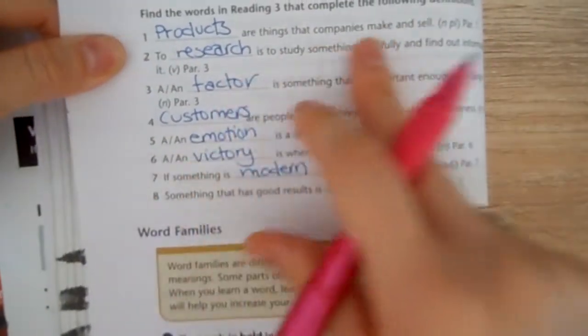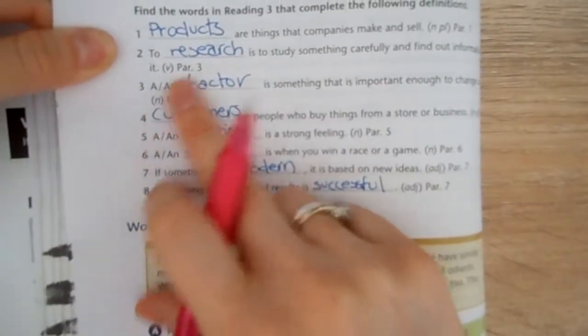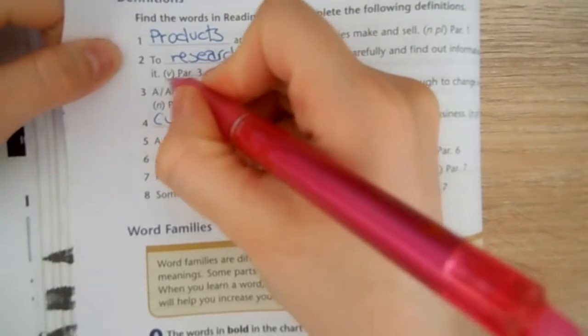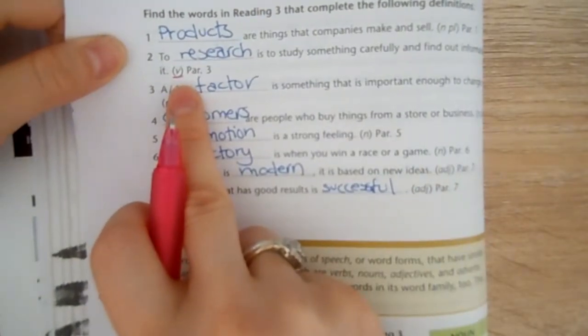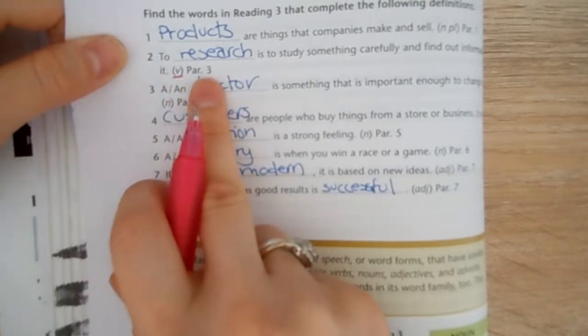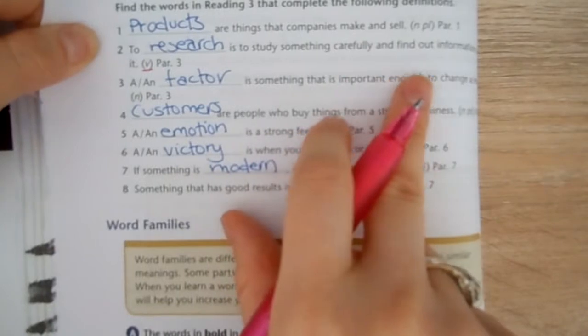So it takes a little bit of time to do this one. I'm not going to go over where I found each vocabulary word. You just have to kind of look. One thing that will help you is to pay attention to the part of speech. So in this case, I know I have to find a verb, and I know it's going to be in the third paragraph. To research is to study something carefully and find out information about it.